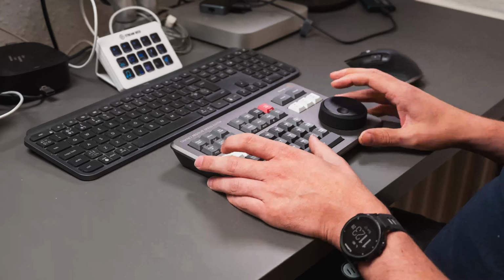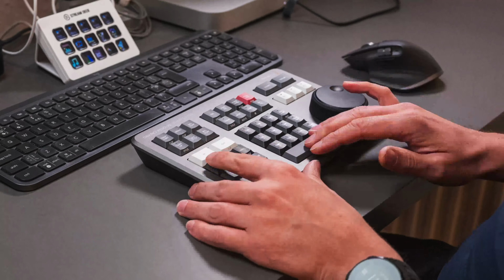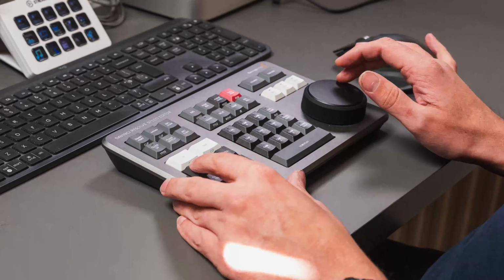Maybe they'll release something in the future, but I can do pretty much all of my editing just using this. It makes life so much simpler. What I tend to do is set it up with this in one hand, my mouse in the other, and that's all I need in order to do my editing.